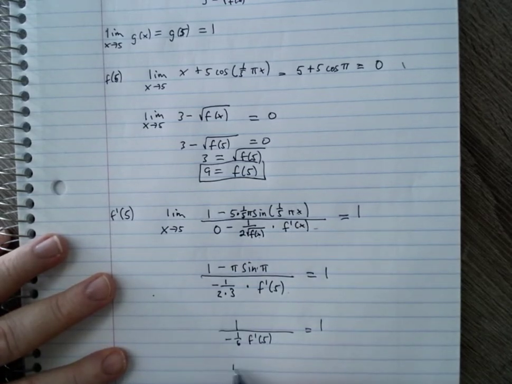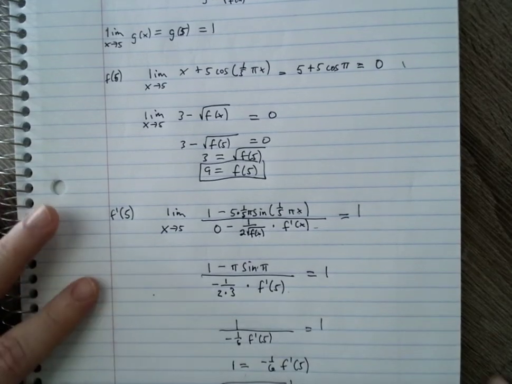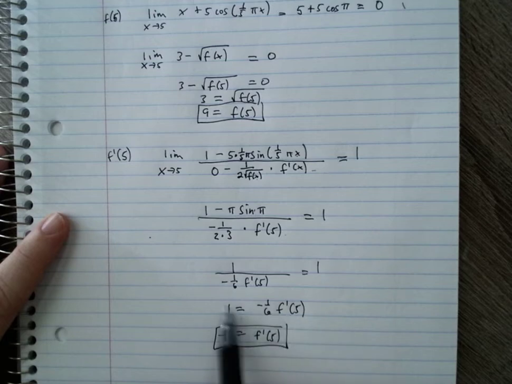Cross multiply and get 1 is equal to negative 1/6 f prime of 5. Multiply both sides by negative 6 to get rid of the negative 1/6. F prime of 5 is equal to negative 6.